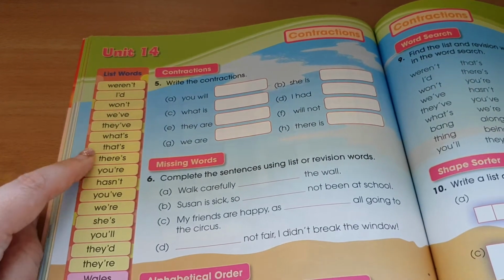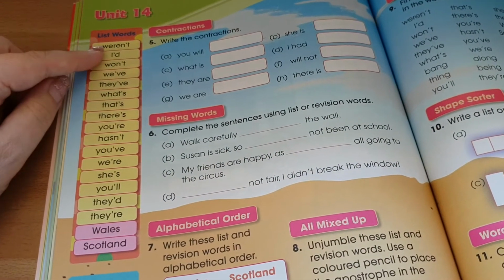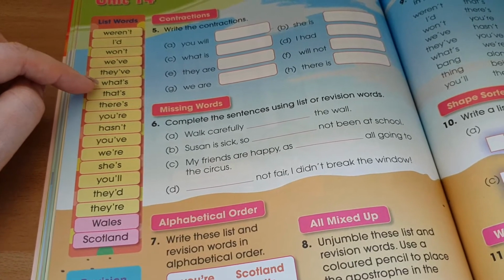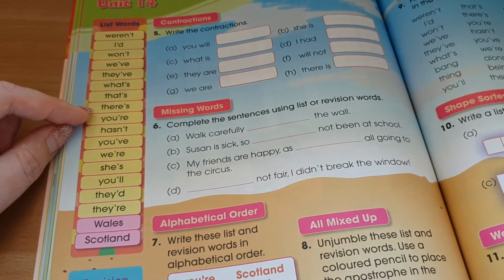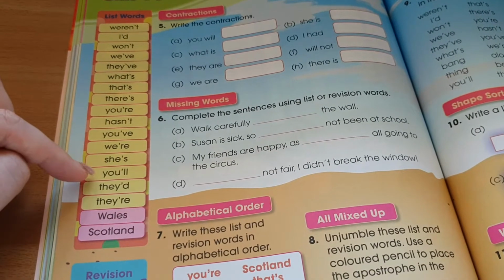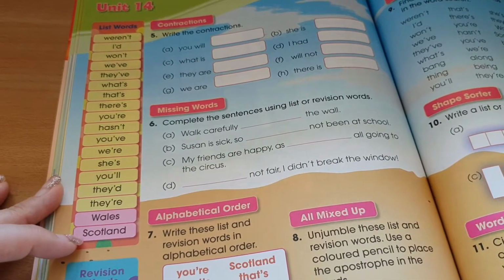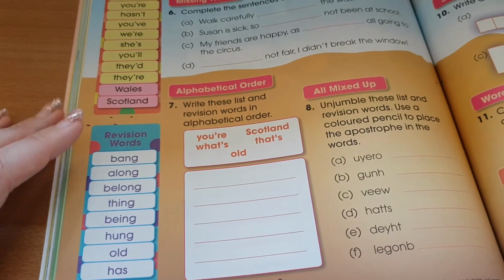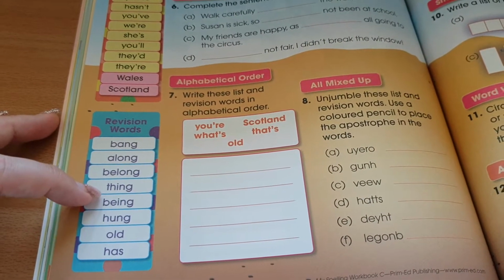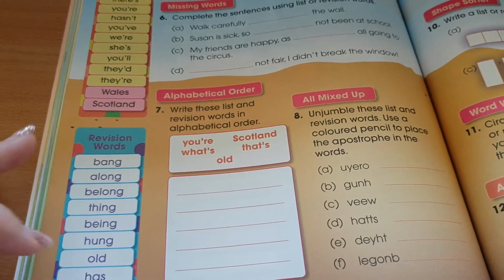And we've got all the contractions that we went over last week. Weren't, I'd, wouldn't, we've, they've, that's, what's, that's, there's, your, hasn't, you've, where, she's, you'll, they'd, their, Wales, the country, and Scotland. And we've got some revision words. Bang, along, belong, thing, being, hung, old, and has.